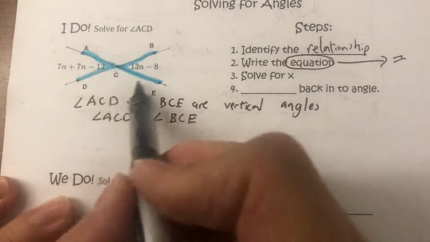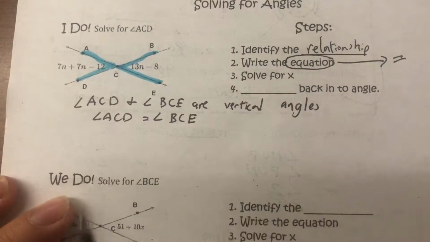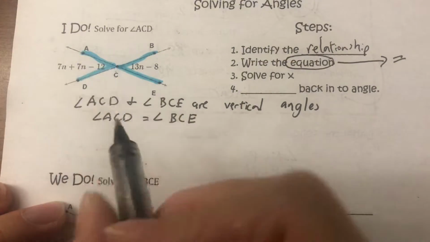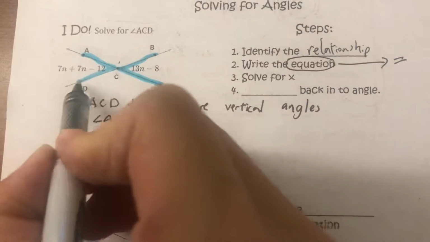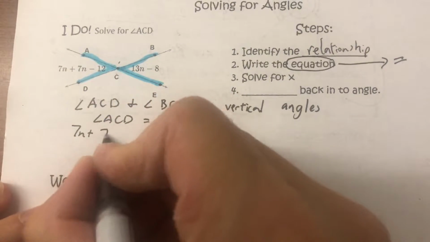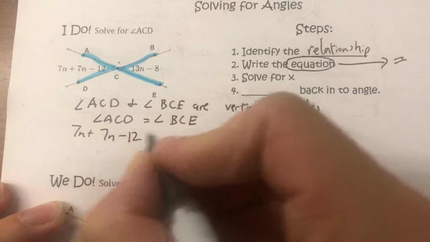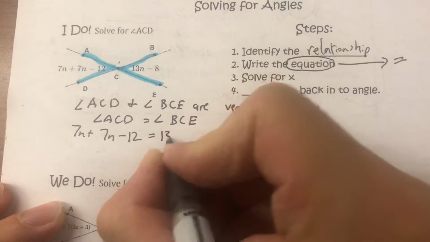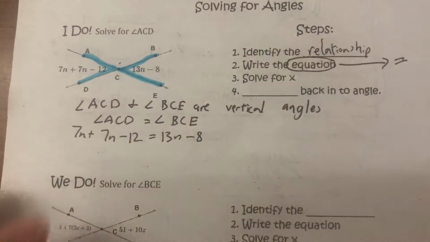Because they're vertical angles, we know they're opposite and congruent. Remember, the word congruent means equal. So that means you can set both angles equal to each other. So ACD is 7n plus 7n minus 12 is equal to BCE. BCE is 13n minus 8.